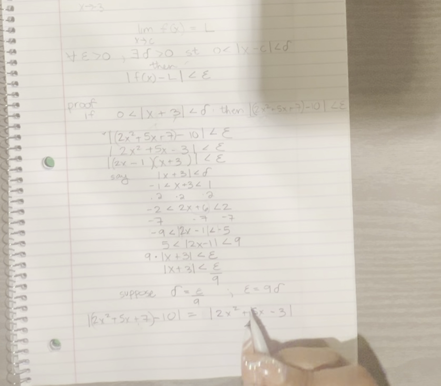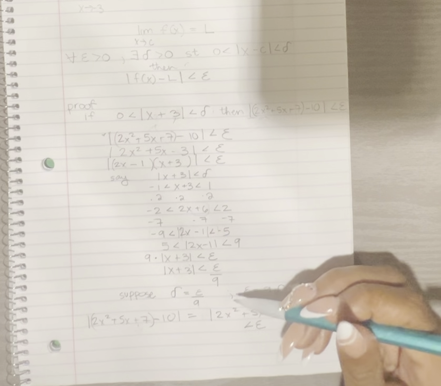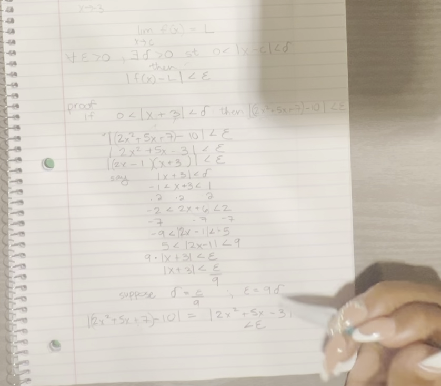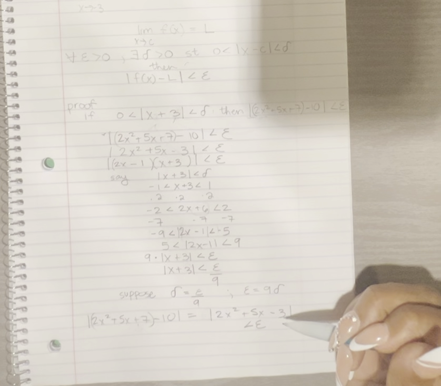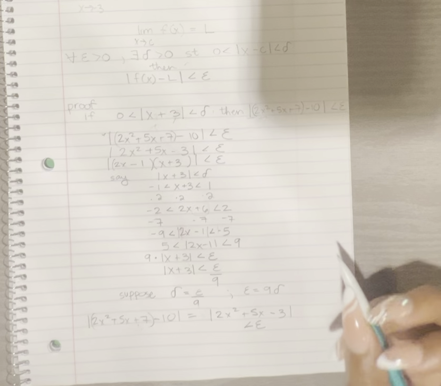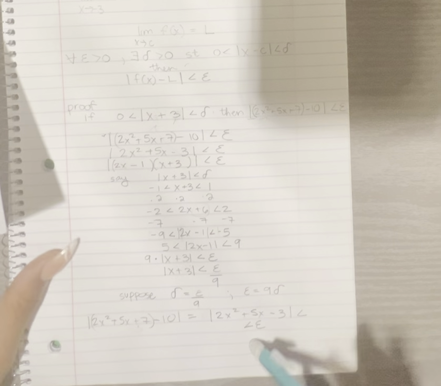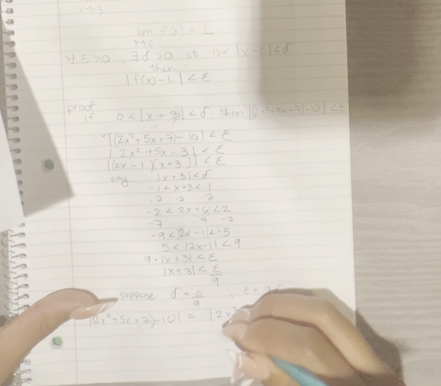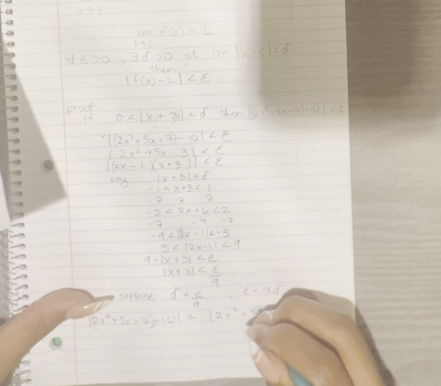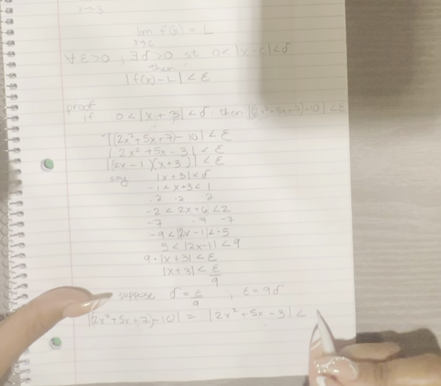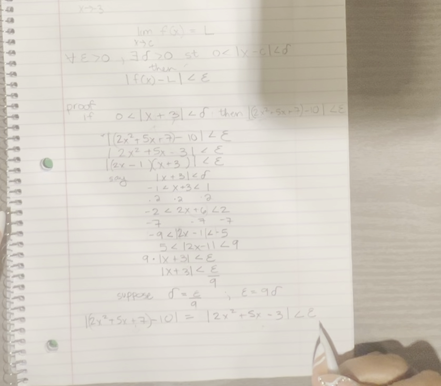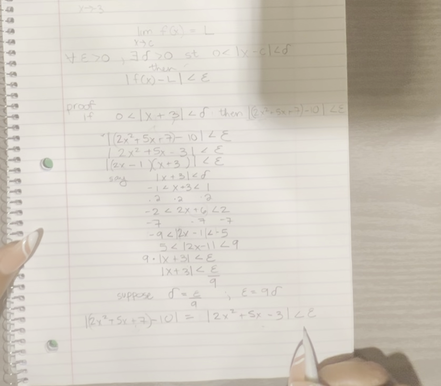But knowing that epsilon is, through our original work, equal to my 9 delta, I can substitute this to say 9 delta.